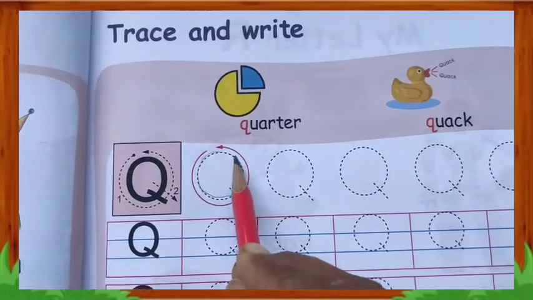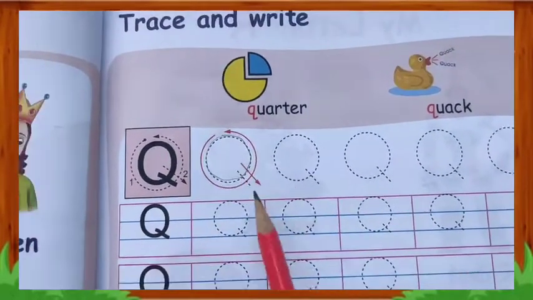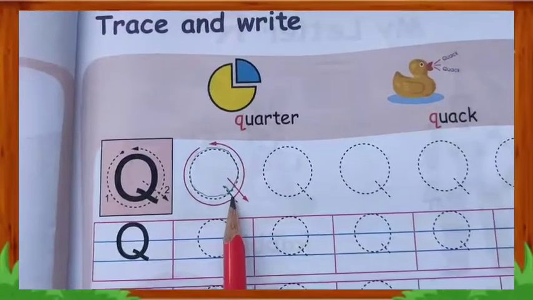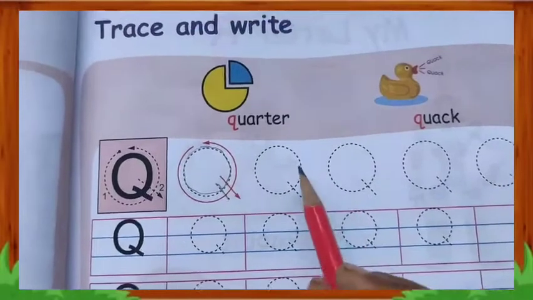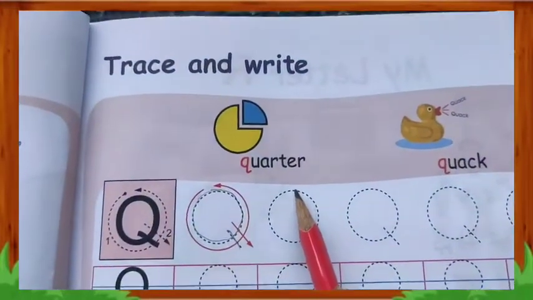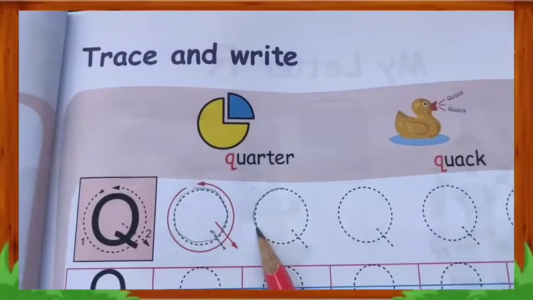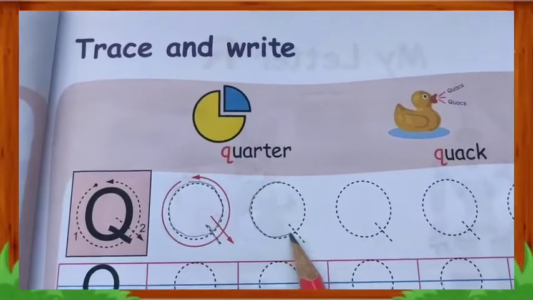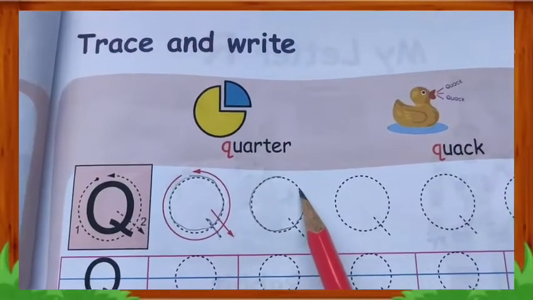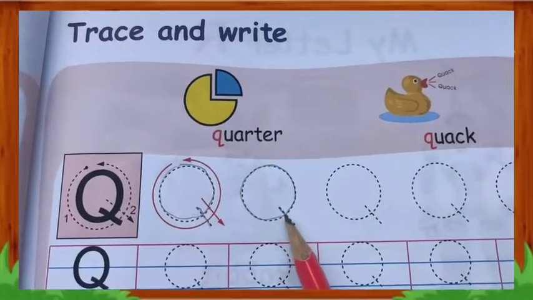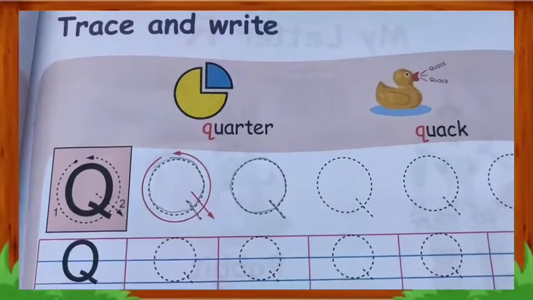Round and stop. Small standing line. Capital letter Q. Start from the top. Round and stop. Small standing line. Capital letter Q.